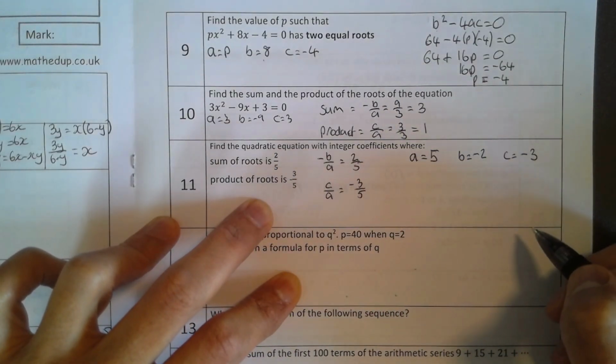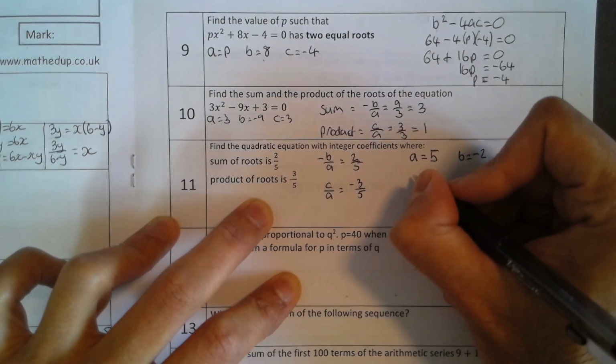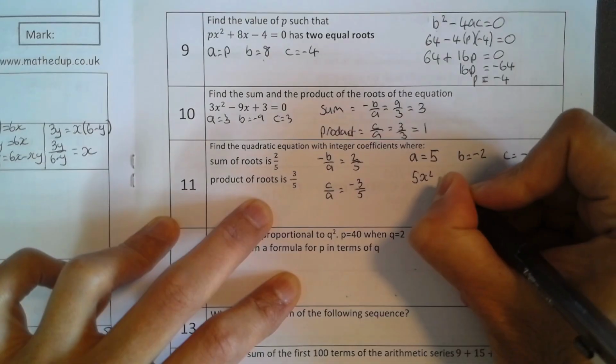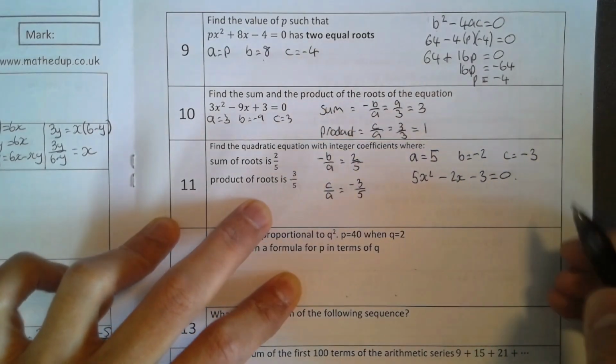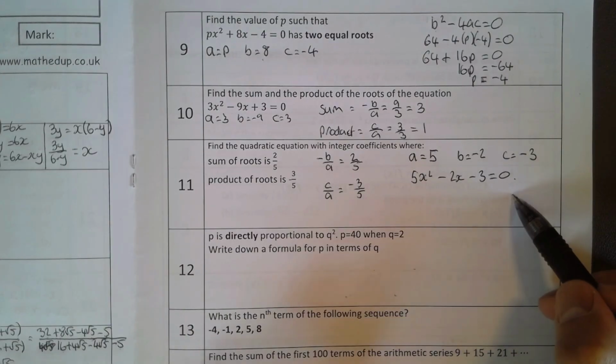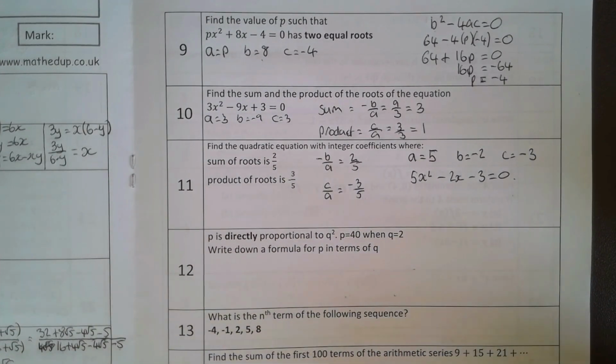Okay, so I now know what the coefficients are going to be. I need to now write down the quadratic equation, which is going to be ax squared plus bx plus c equals 0, so it's going to be 5x squared, take away 2x, take away 3 is equal to 0. So for that equation, the sum of the roots would be 2/5, and the product of the roots would be negative 3/5.